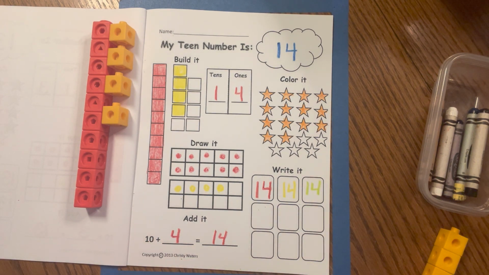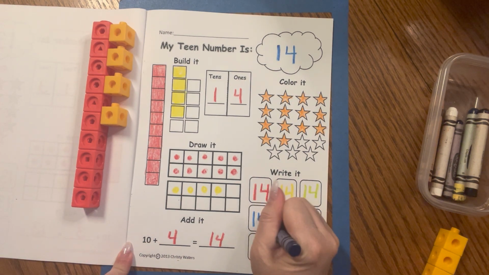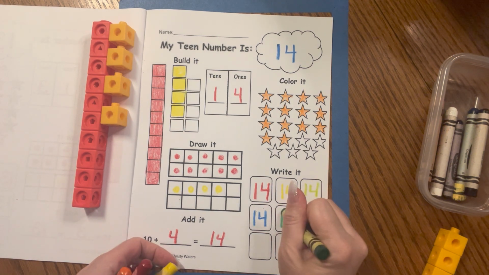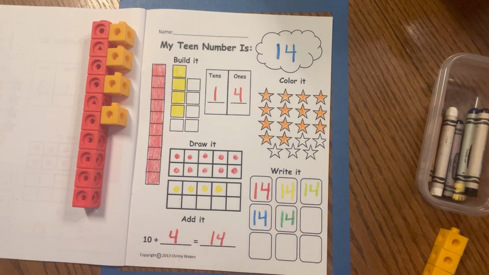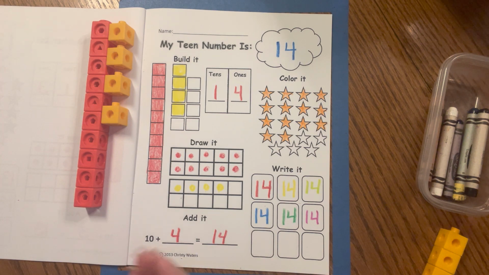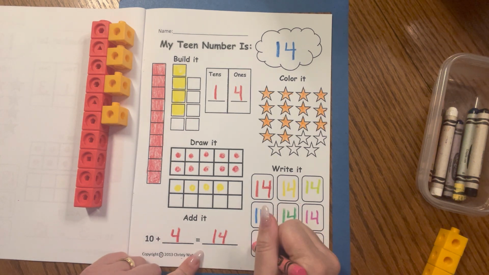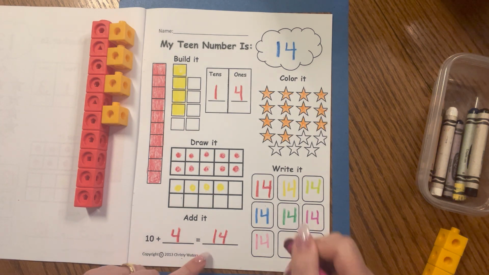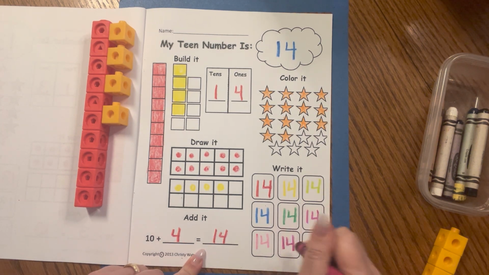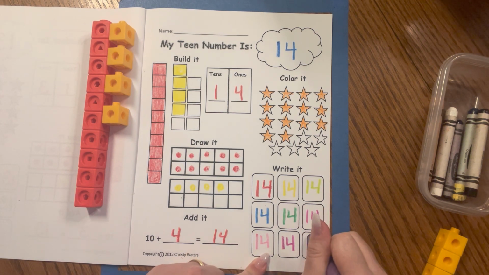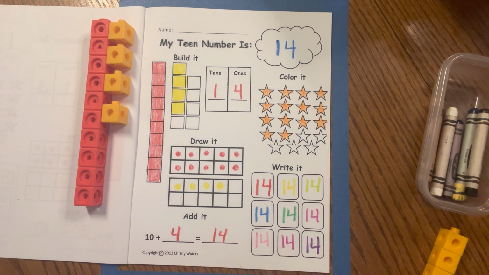Say it with me. 14 is a 10 and 4 ones. That's right, friends. Keep going. A 10 and 4 ones is 14. What is 14? A 10 and 4 ones, of course. And I can make 14 by writing a 10 and 4 ones. Can you make 14 by making a 10 and 4 ones? Yes, you can. You know 14 is a 10 and 4 ones.